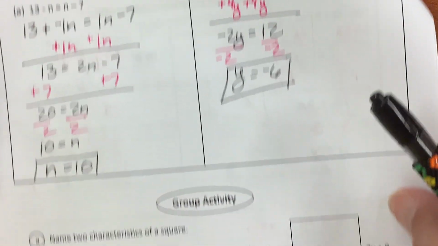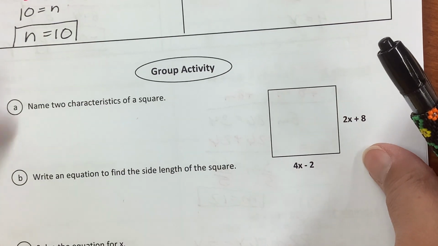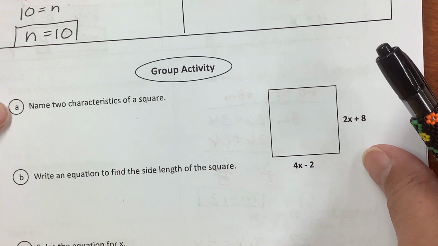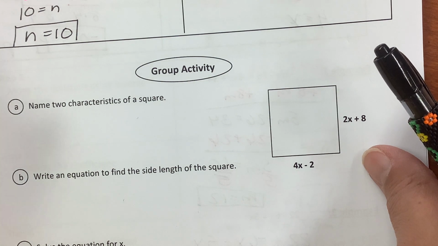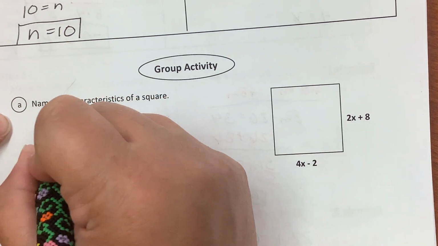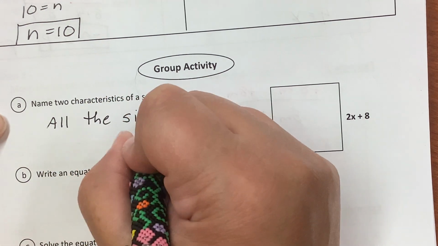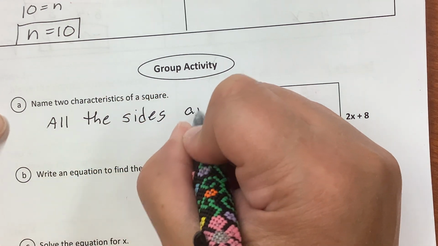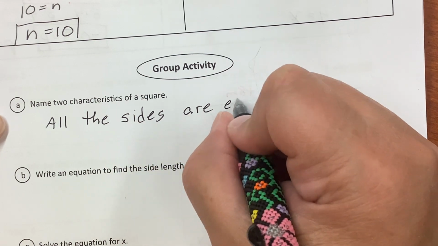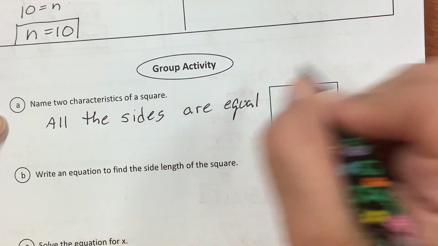All right, down here. Name 2 characteristics of a square. All the sides are the same. I'm going to write equal because it sounds better, mathy.